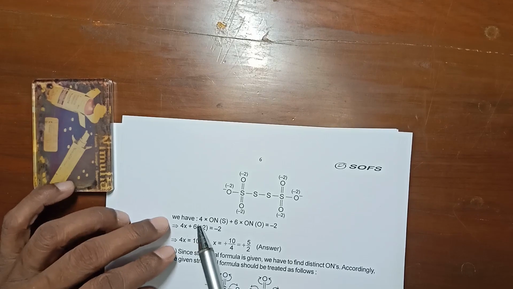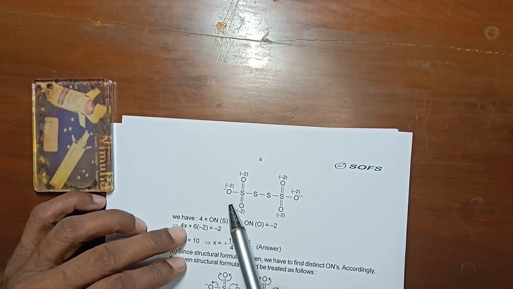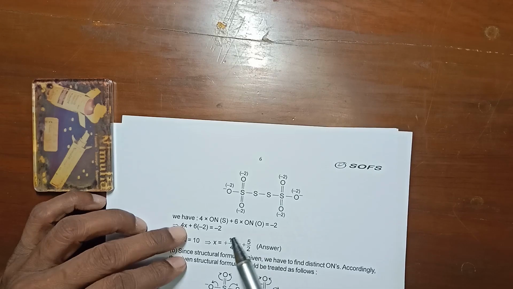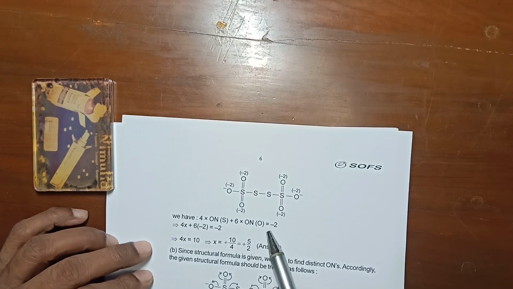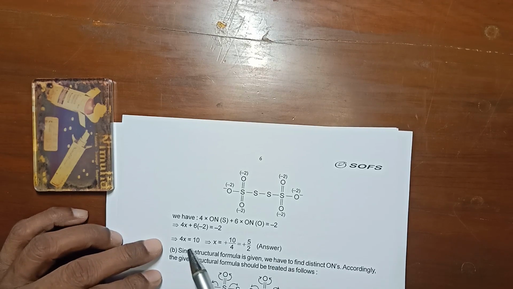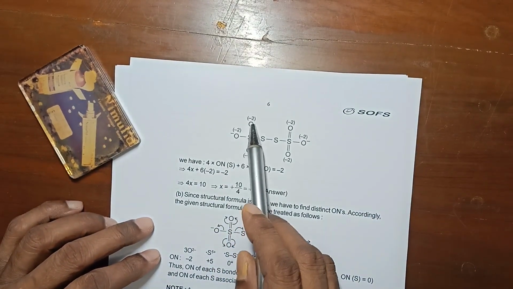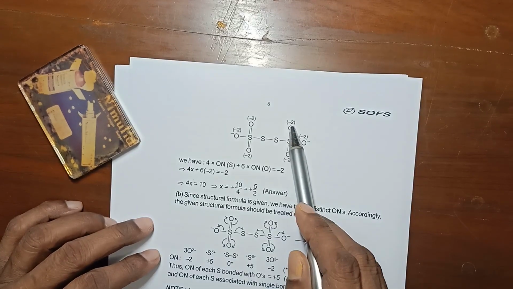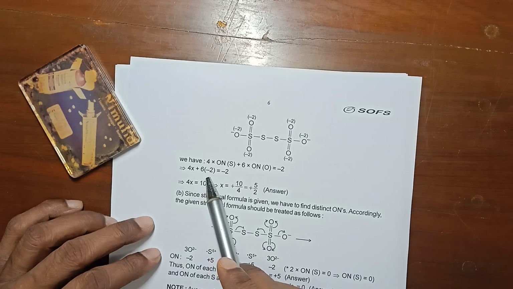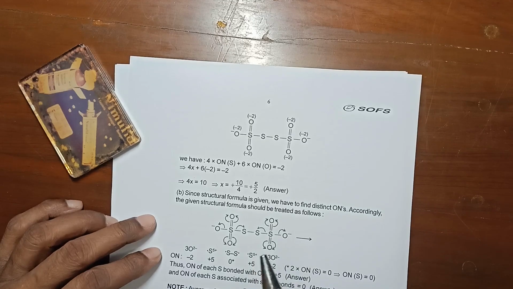We have 4 times the oxidation number of sulfur, there are 4 sulfurs, plus 6 times the oxidation number of oxygen, there are 6 oxygens, equals the total charge, 2 minus. The oxidation number of oxygen is -2, as all are oxide groups. So 4x plus 6 times -2 equals -2. So 4x equals plus 10. So x equals plus 5 by 2. Answer.